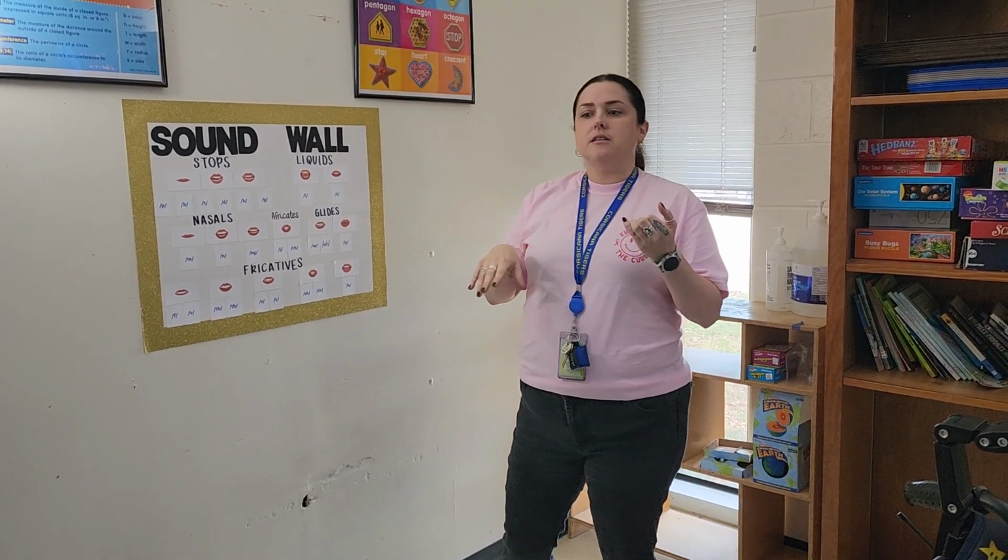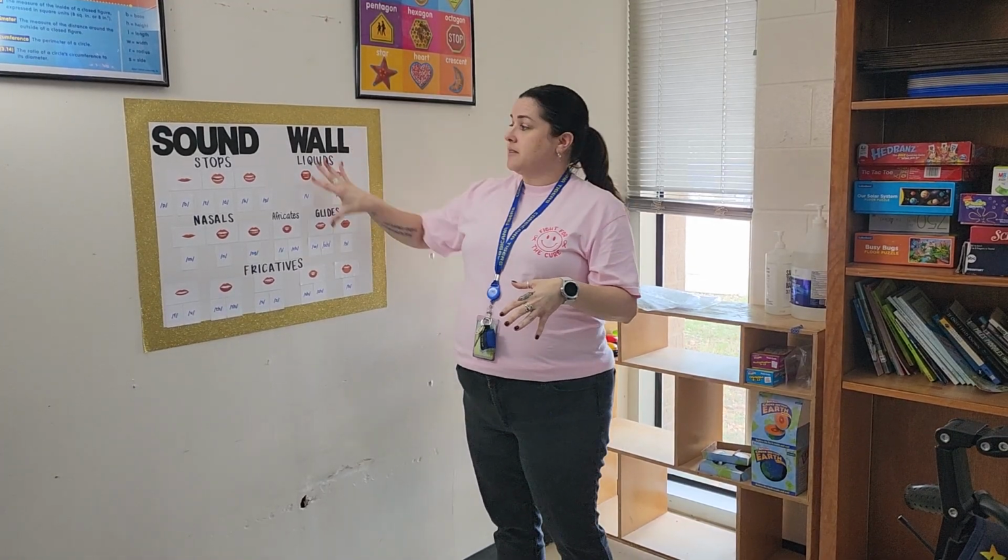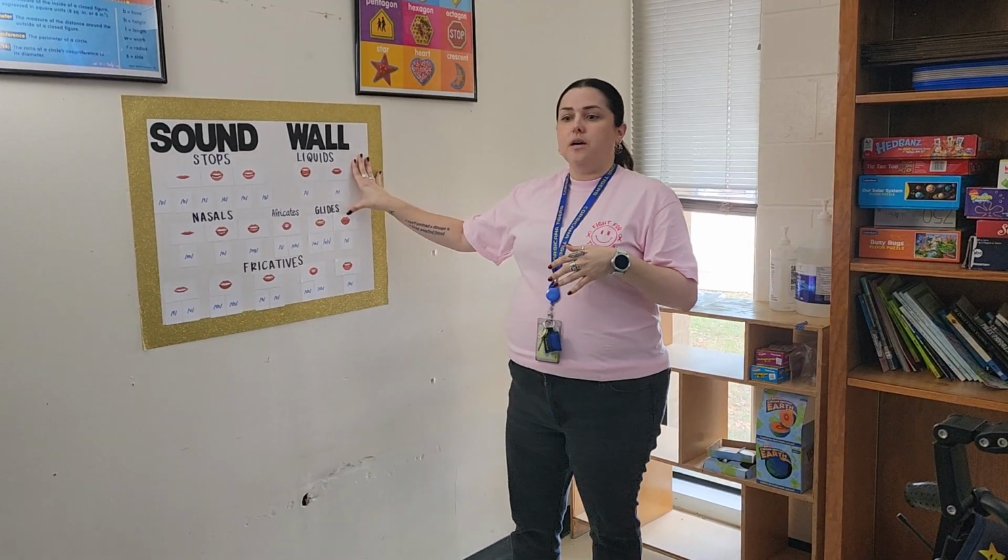So a sound wall is an educational tool that visually represents the relationship between speech sounds, which are phonemes, and their corresponding letters or letter combos, which are graphemes. This helps to enhance phonemic awareness and literacy skills. The purpose of a sound wall is it helps support the majority of kids who need explicit, systematic, and sequential instruction to become skilled readers. Sound walls provide this with daily practice, exposure, and reinforcement.